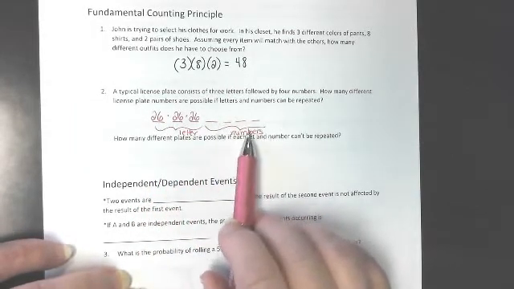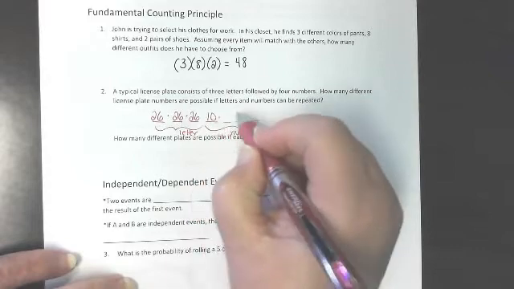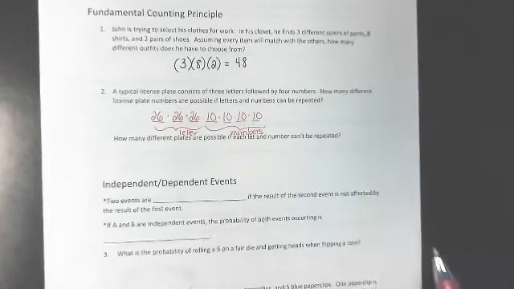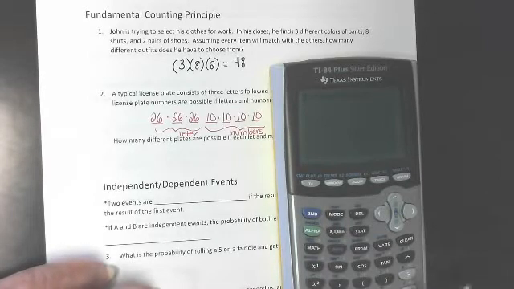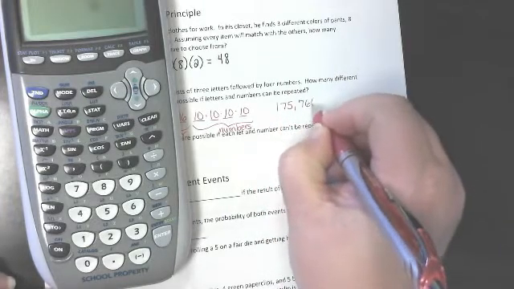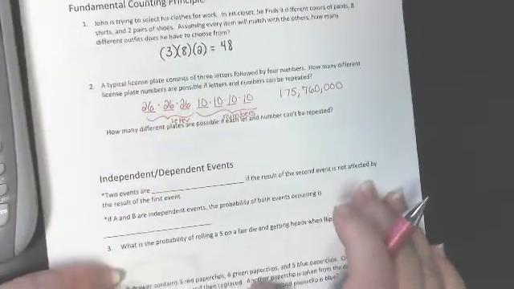Then we get to the numbers. Now when we talk about digits from 0 to 9, there are actually 10 numbers. And if I'm allowed to repeat, there's 10 ways to fill each spot. So now I multiply those together, and my answer is, let's see, 26 times 26 times 26, times 10 four times. Whew, that's a big number. 175,760,000. That's a lot of license plates.